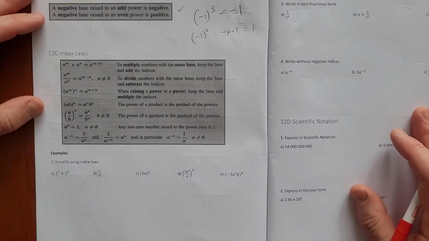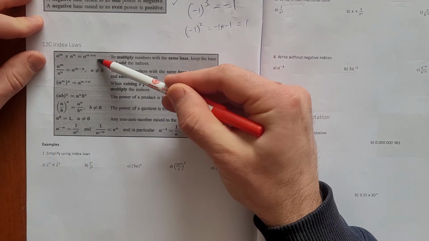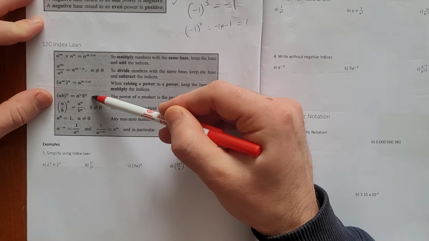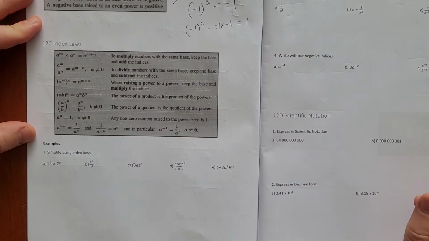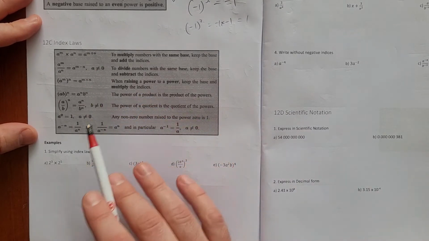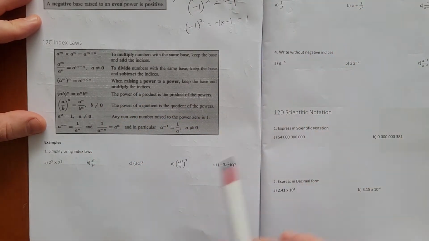Then we've got all these index laws that hopefully we're pretty familiar with. We've been using them really. I remember we teach them in year 8. That's where I think we first get a bit of exposure to them. So we're just going to be applying them here in these 4 questions.